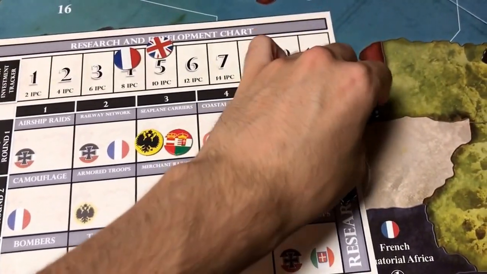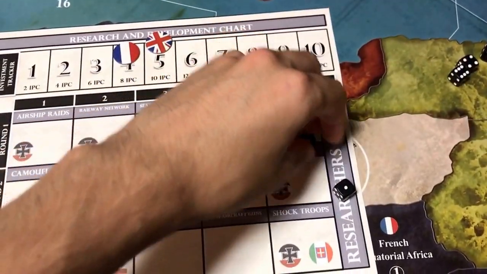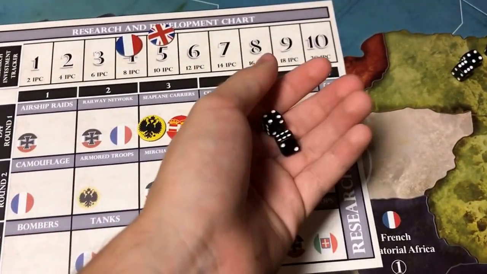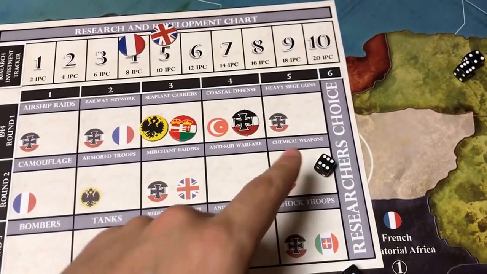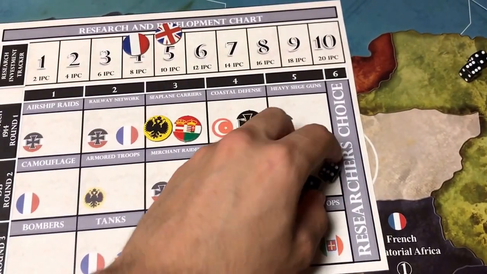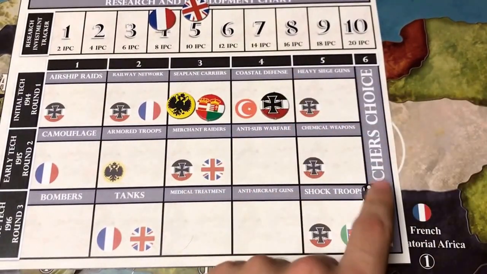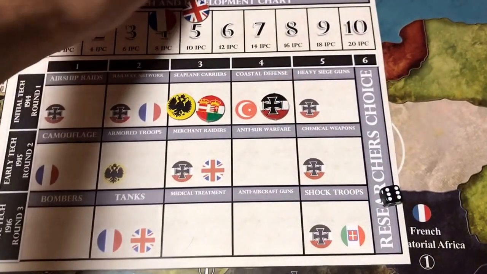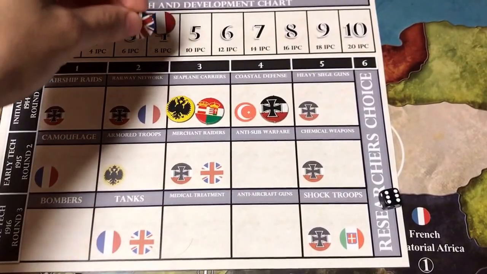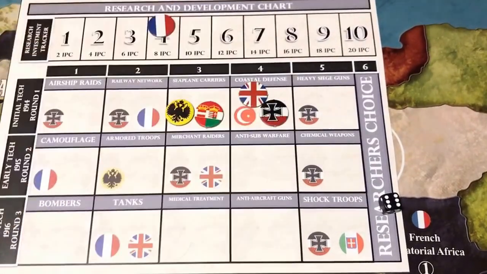Okay, got a couple of successes there. And 1 or 6. They're gonna go with 6. Researcher's choice, and they're gonna go with 4. Yeah, why not?